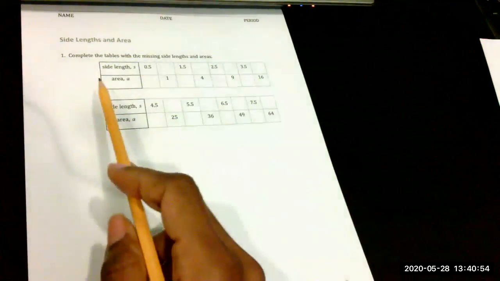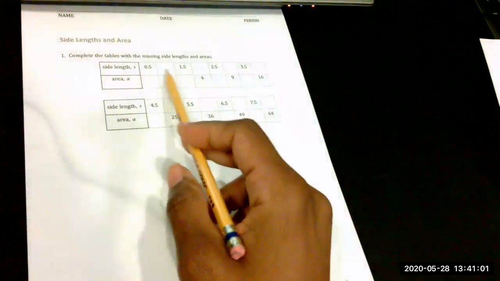So we have a table here. There's a Google Doc that's connected to this lesson. So if you could please load up that document and you can go along with me. So the table here is giving us the various side lengths and areas of squares, and we're trying to fill in the missing blanks. So we're going to start with the side lengths.